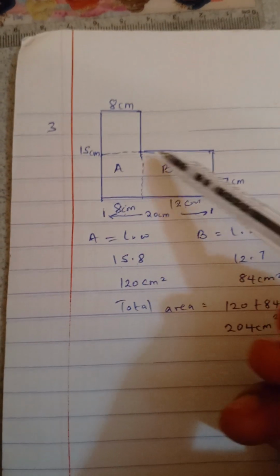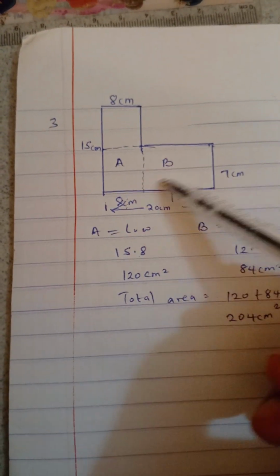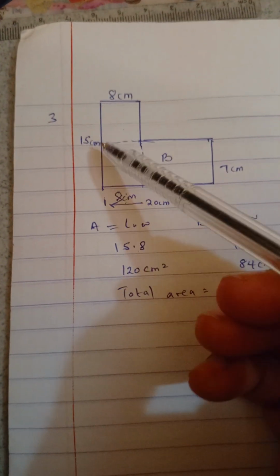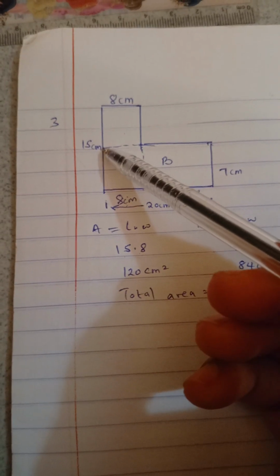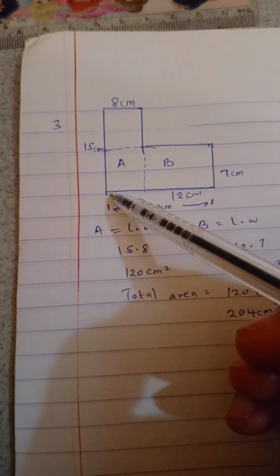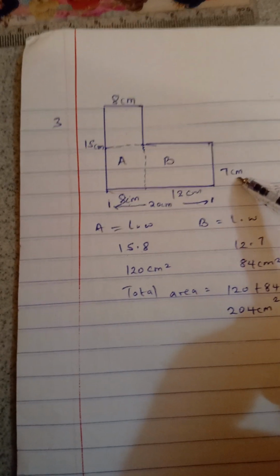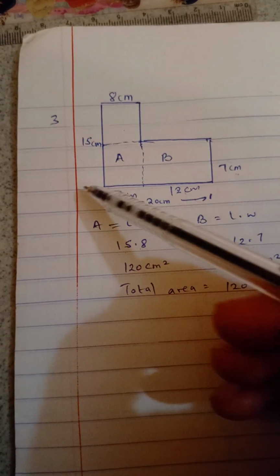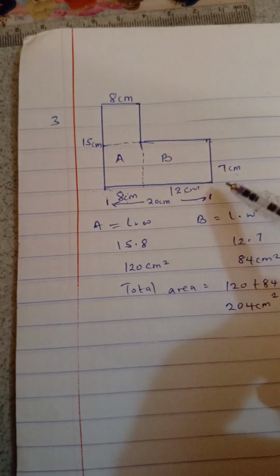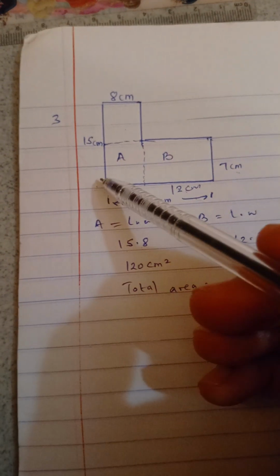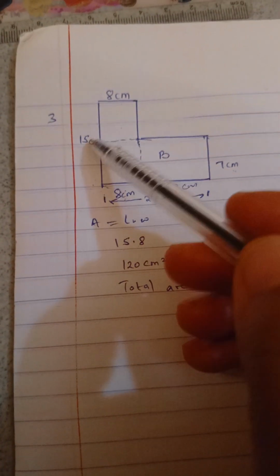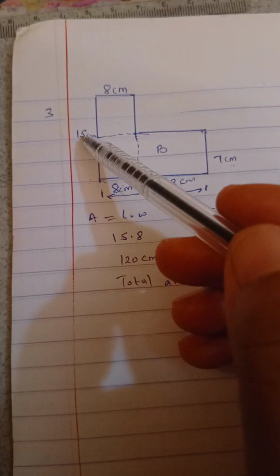So this shape now will be different from this shape. For you to get the measurement from here to here, you take that of 7. These two sides are supposed to be equal. That's what makes it a parallelogram, right? So here will be 7 centimeter. Then to get this other part, we take away 7 from 15.